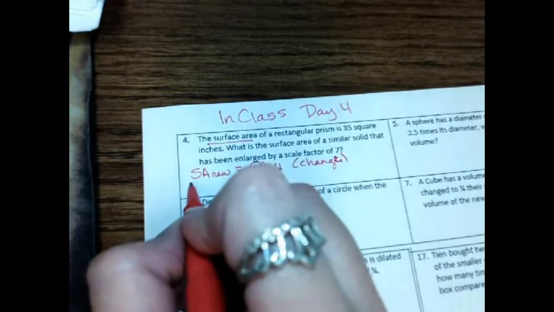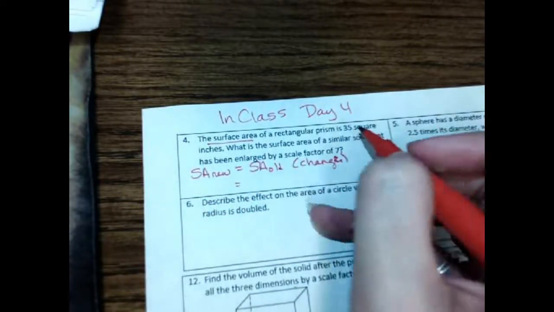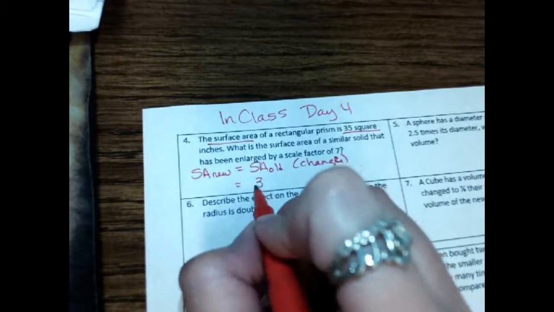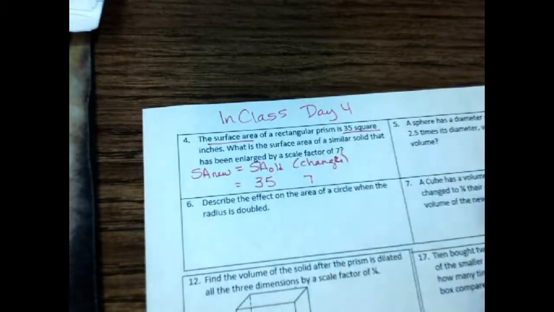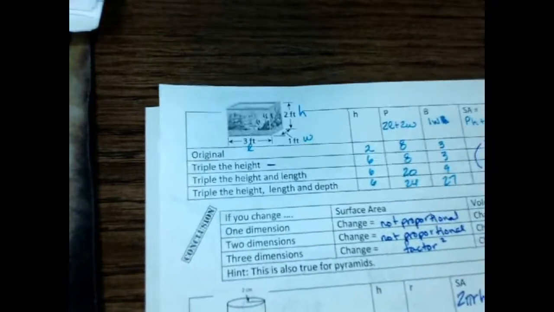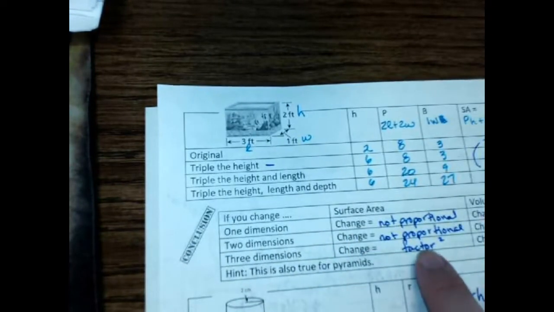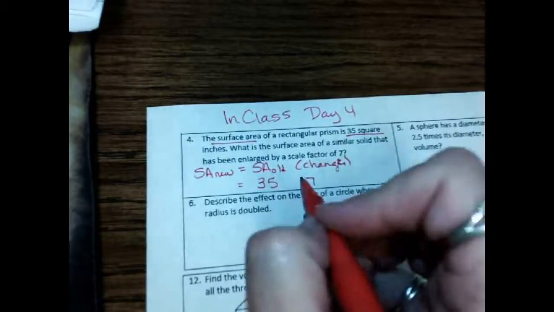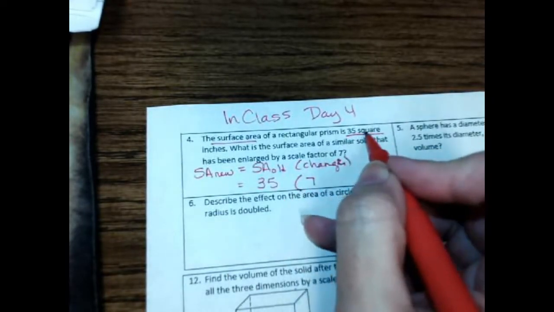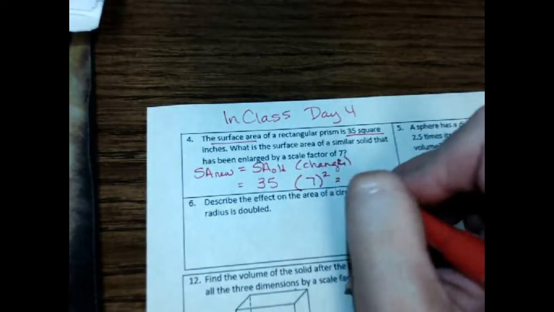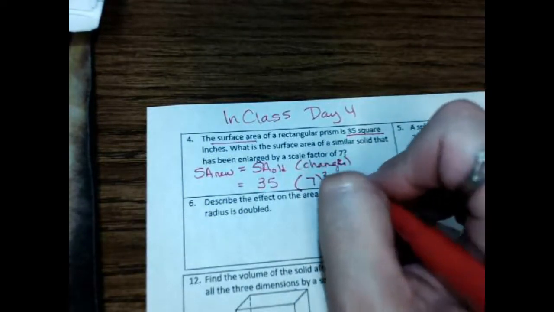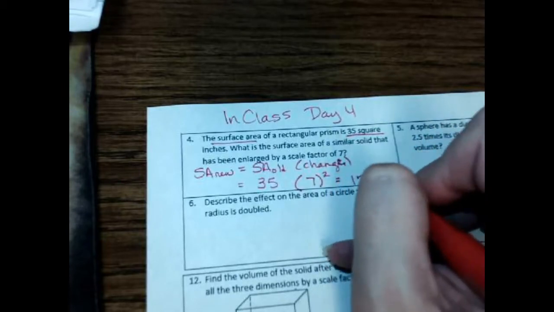So I want to know the new surface area. The old surface area was 35, and it was changed by a factor of 7, all the sides. So on surface area, my change is the factor squared. So it's 35, my old surface area, times 7 squared. Put that in my calculator, and I find that my new surface area is 1715. That's all you have to do on these.